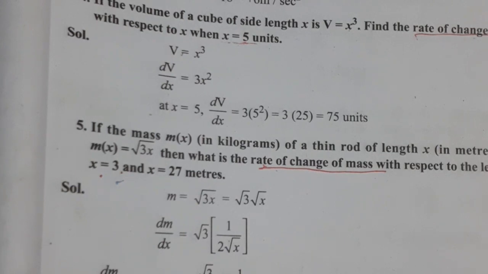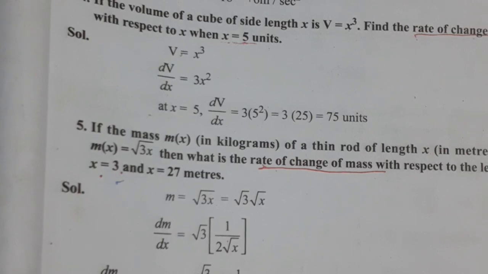Circle, what is the formula for circle? A equal to pi r square. Area of the circle A equal to pi r square. If you differentiate with respect to t, dA by dt equal to pi 2r into dr by dt, with respect to r. After differentiating, dA by dt equal to pi 2r into dr by dt.